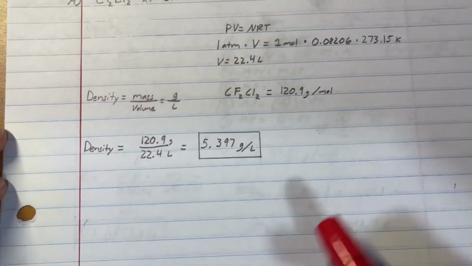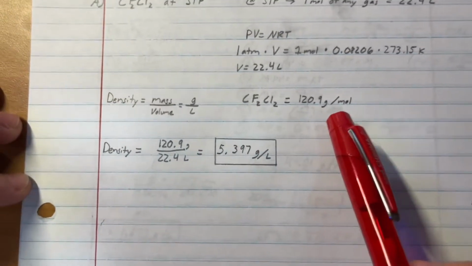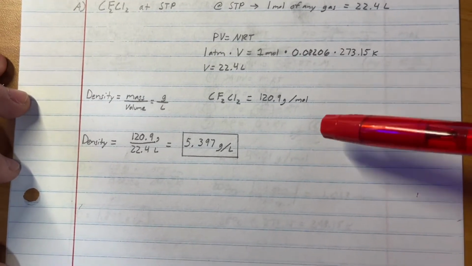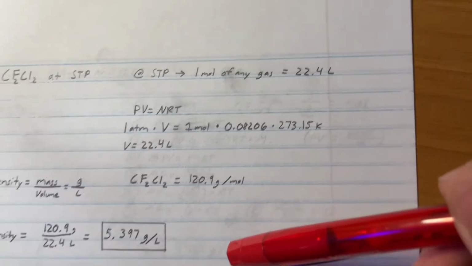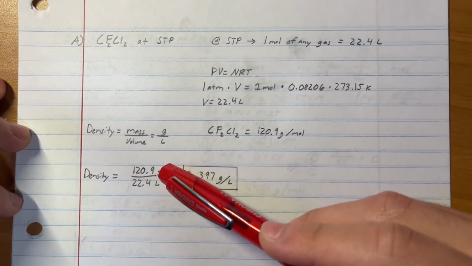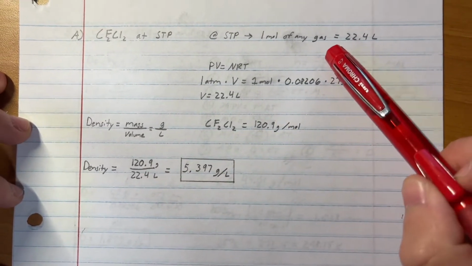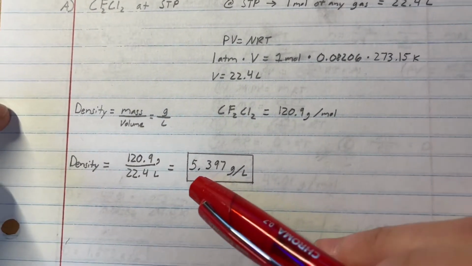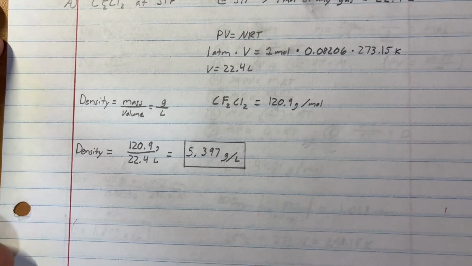Now, density itself. Since the molar mass is in grams per mole, it would really benefit us to look at 1 mole of gas, because we already know the volume for 1 mole of gas. So just imagine you're plugging in a 1 here, and then you'd be looking at 120.9 grams per 1 mole. Plug it into this equation, use this liters value, and simply solve for your density. It turns out to be 5.397 grams per liter. All right, and that'll be part A.